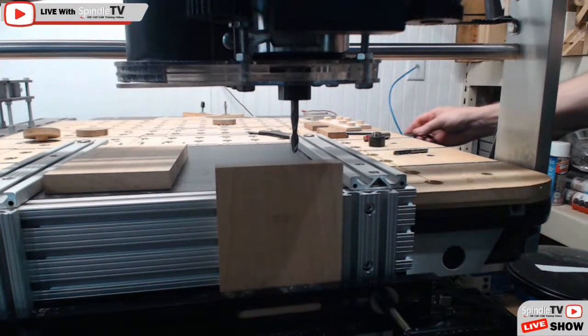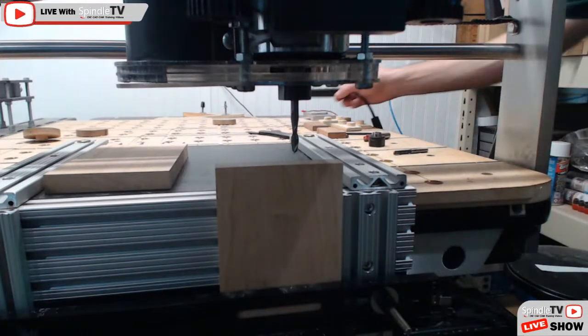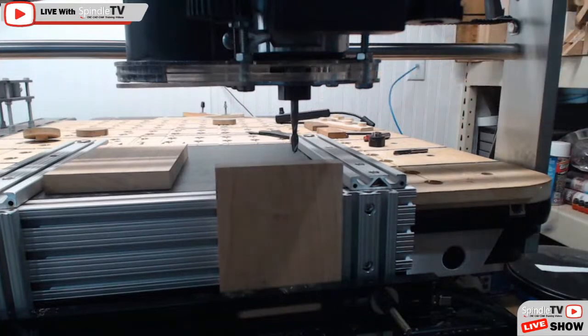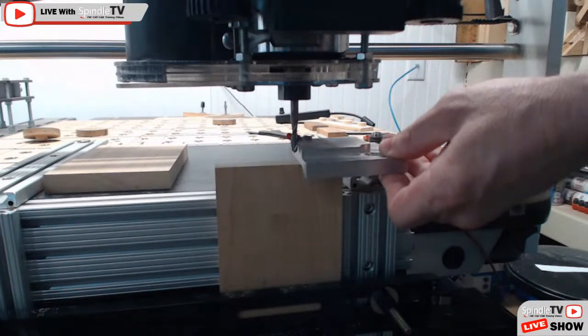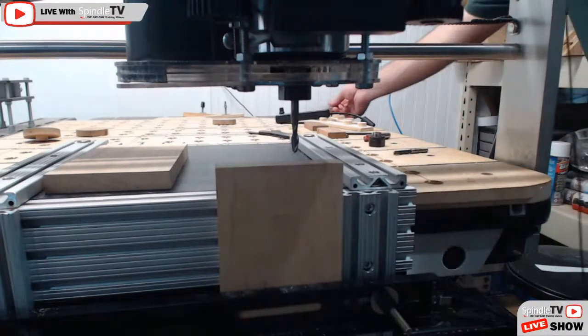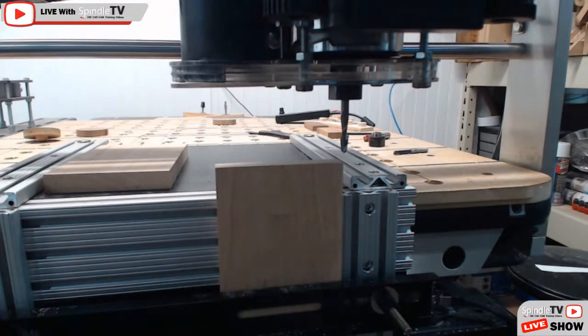Now, I don't have enough meat on that piece of wood to set my quick set zeroing block, or else I could automatically set, if I could get that to balance somehow, but it's not worth it. It's not worth the time and the hassle and everything. So now that everything is set, I can bring my machine back home. We're ready to cut some dovetails.